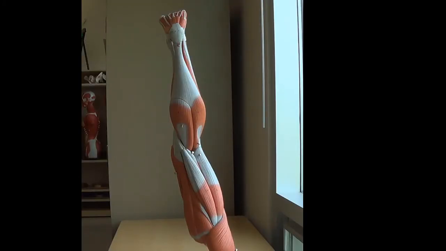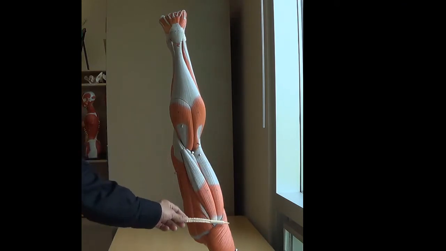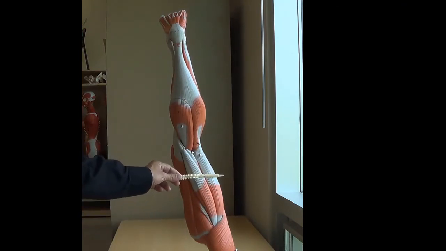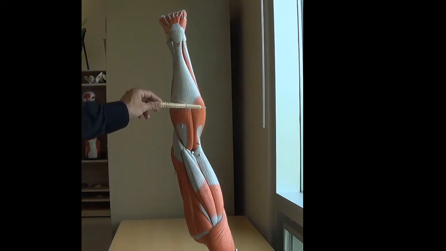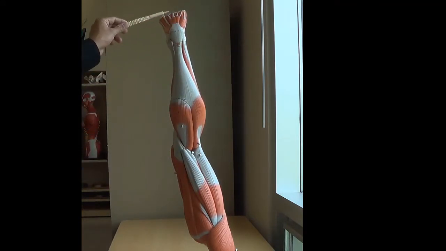Hello everybody, I am going to show you the muscles of your lower limb. The lower limb includes the thigh, the muscles of the thigh, the muscles of the leg and the muscles of your foot.